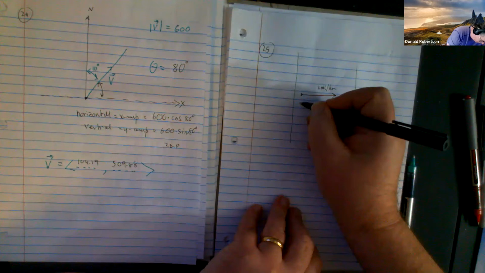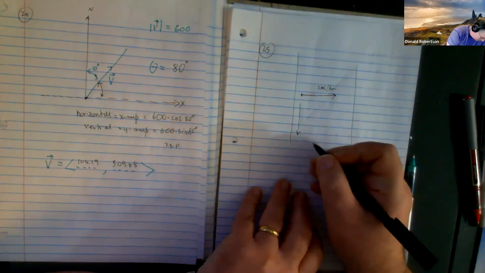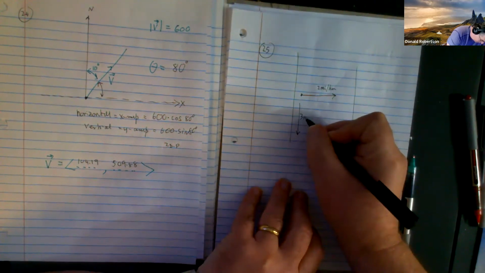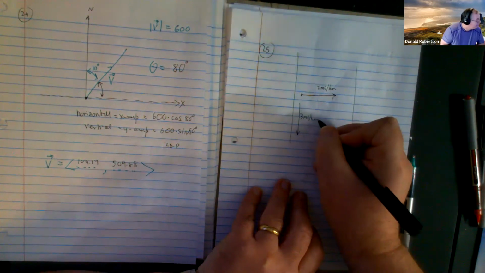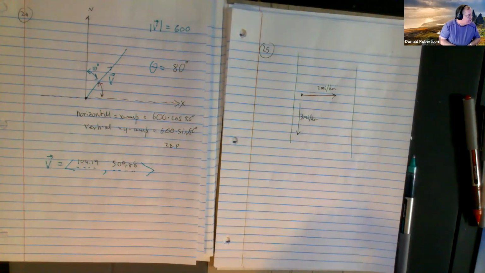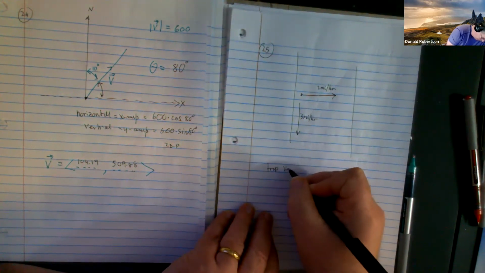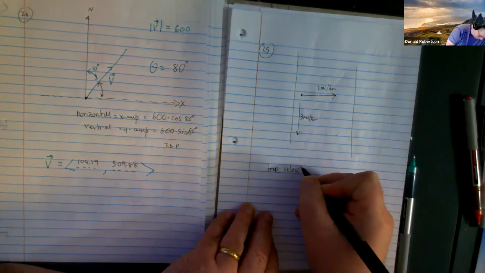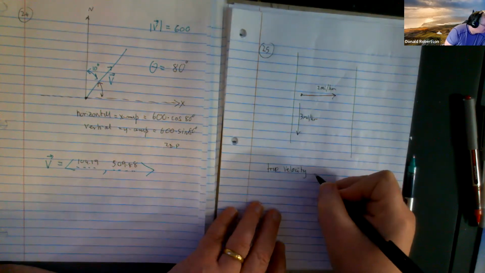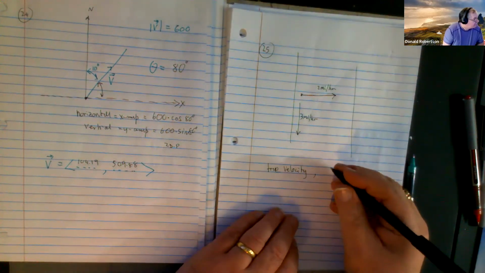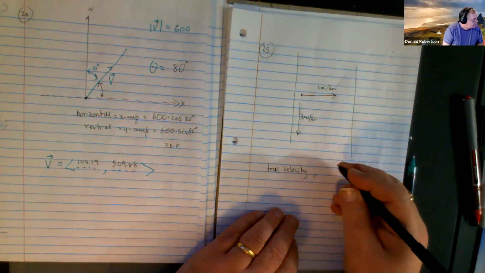And we have a current going this way at 3 miles per hour. And we're being asked to find the true velocity as a vector.